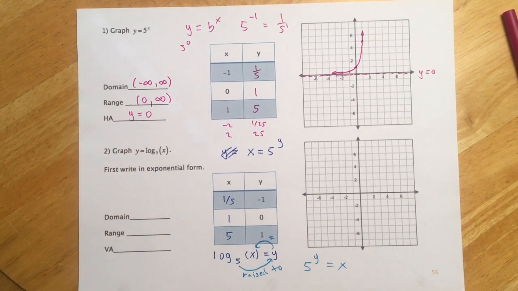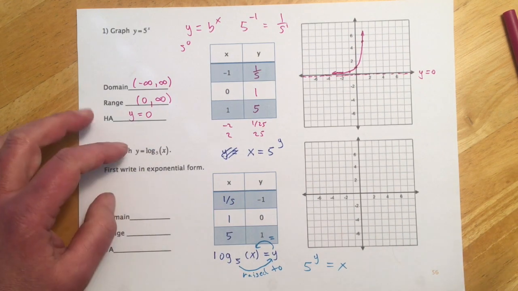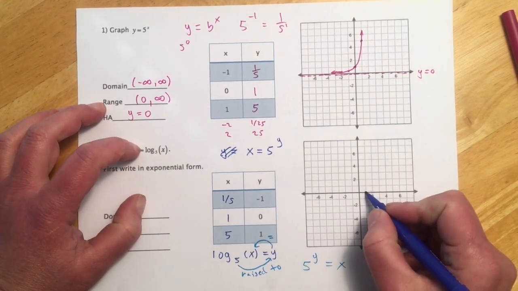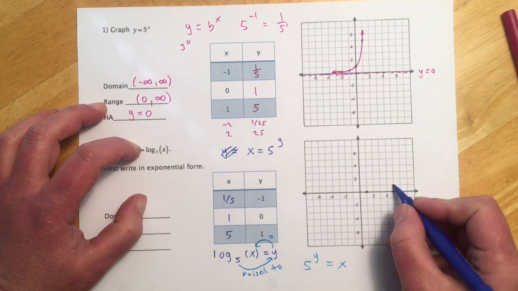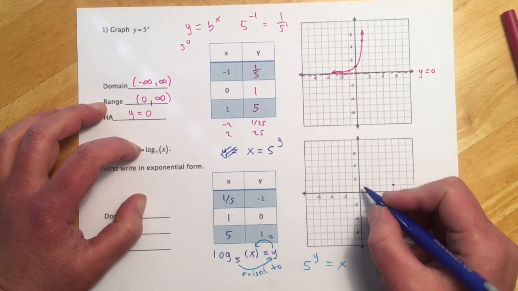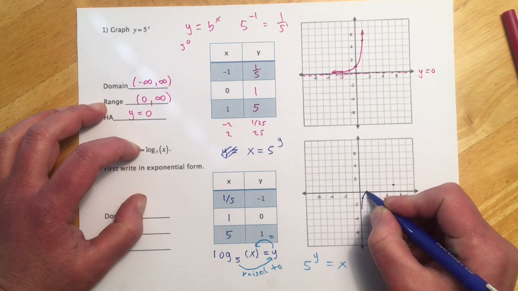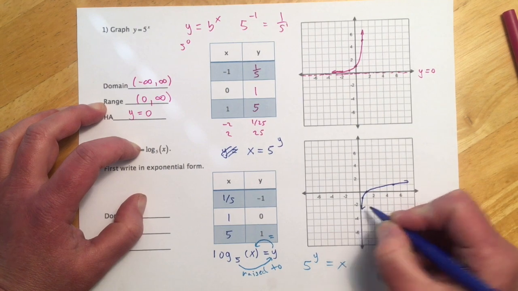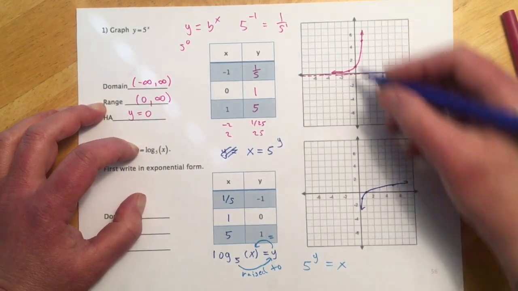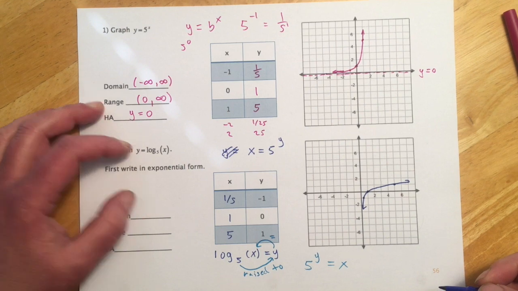So once we have this, now we can graph it. The 1/5, -1 is sort of the hard one to graph, so I usually start with 1, 0. I'll go 5, 1. And then the 1/5, -1, 1/5 would be just past the 0, and then down at -1. And so what we're getting is very much the inverse graph to this one we got up here.